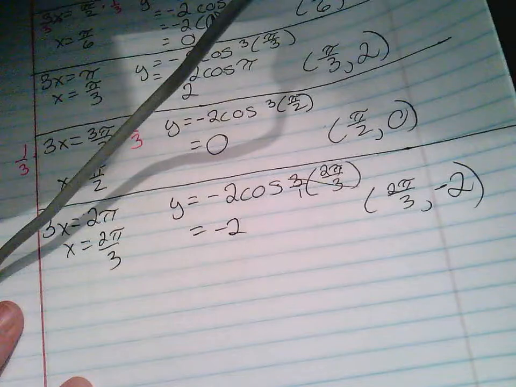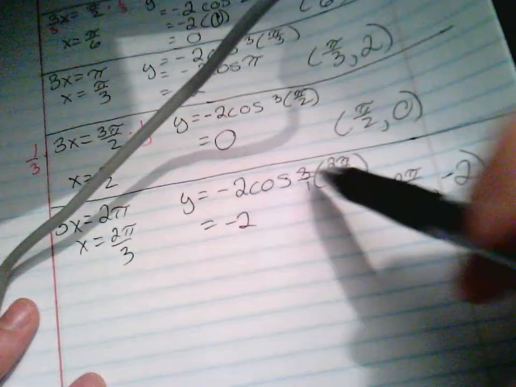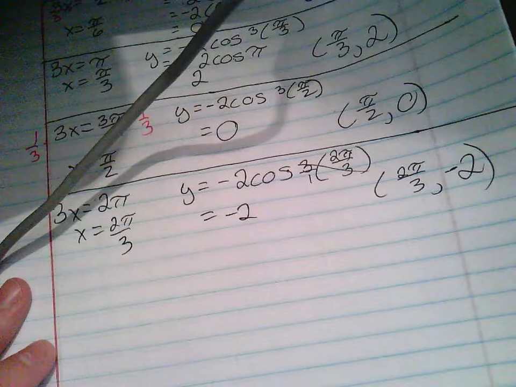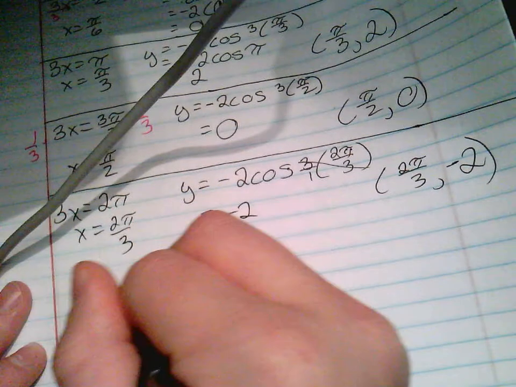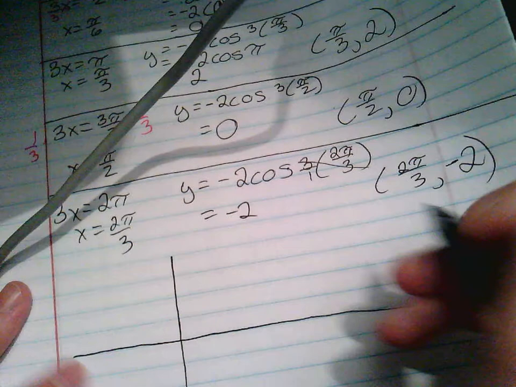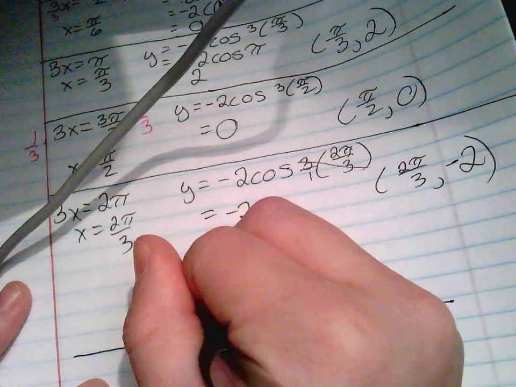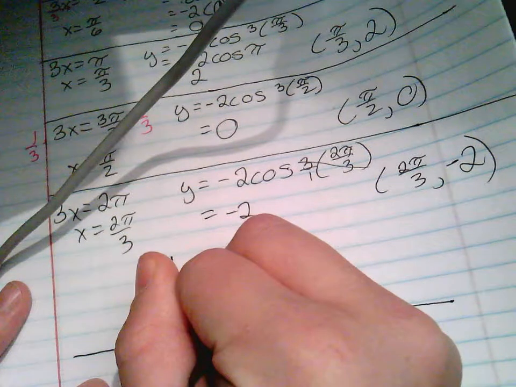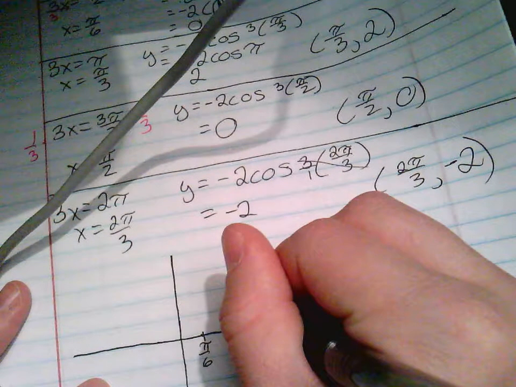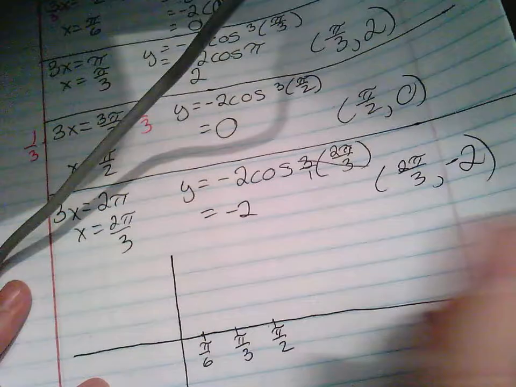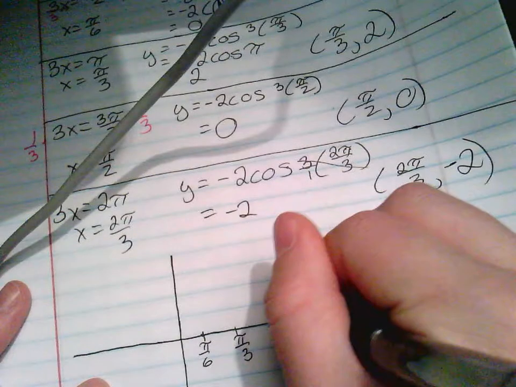The easiest thing to do here would be to go to the negative angles. So write your points. You've got 0, pi over 6, pi over 3, pi over 2, 2 pi over 3. Here's 2.